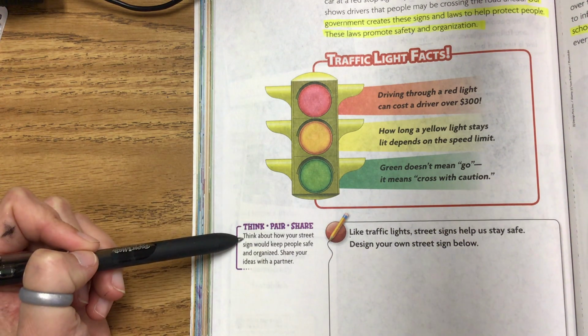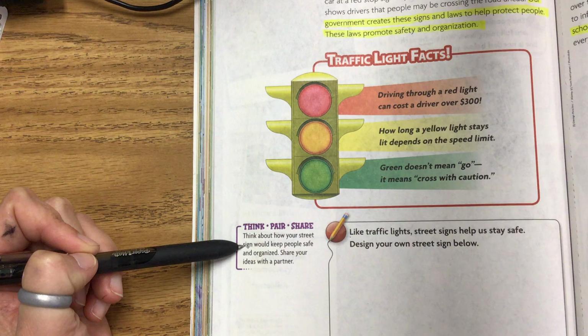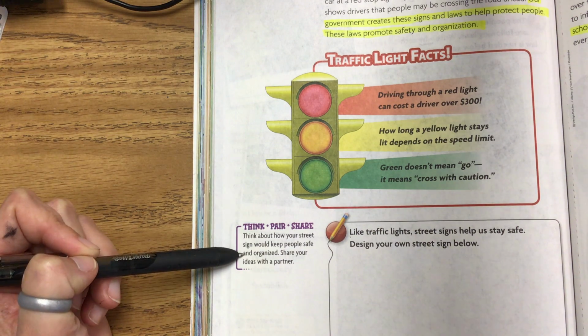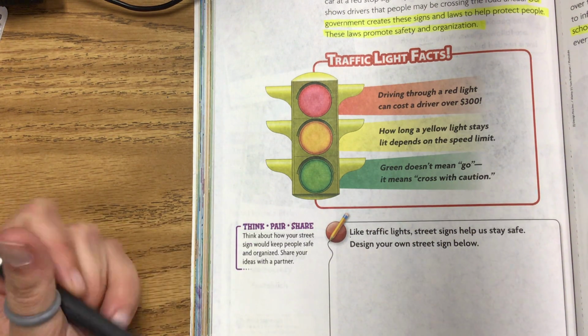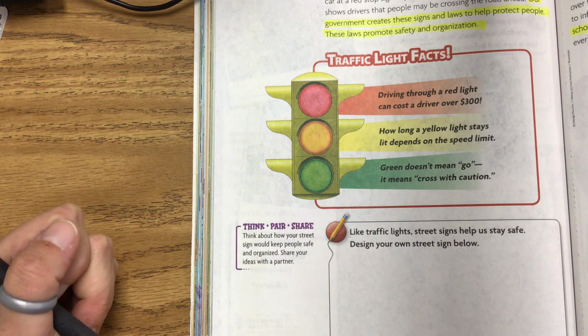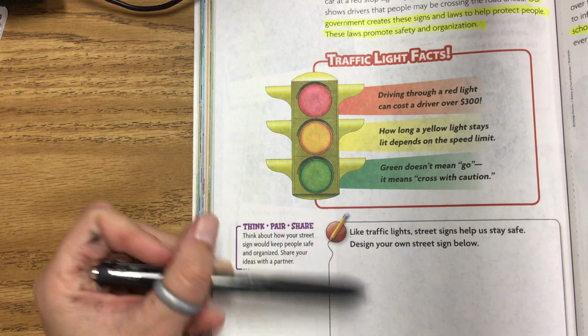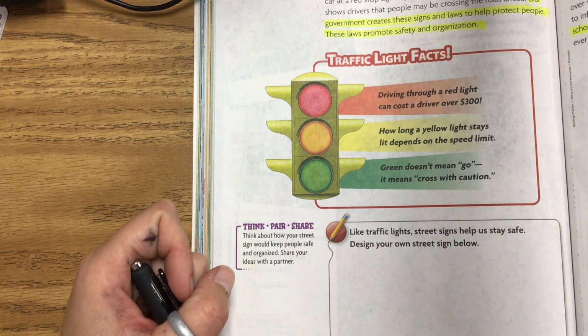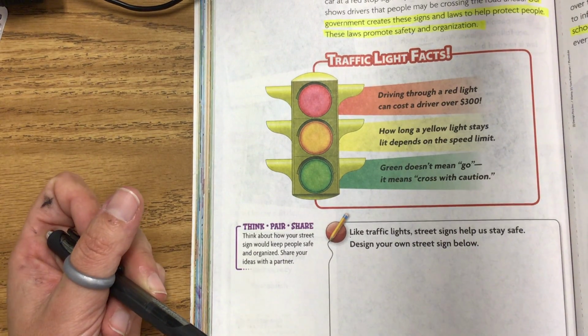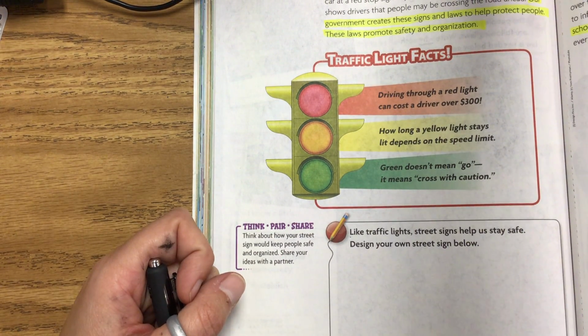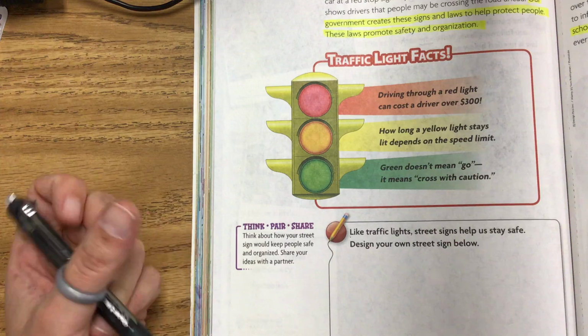And it says here, think about how your street sign would keep people safe and organized. Share your ideas with a partner. You could also share your ideas with a family member. So go ahead and pause the video, draw your own street sign, and think about how it would help people stay safe and organized.